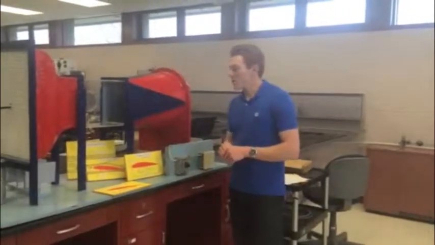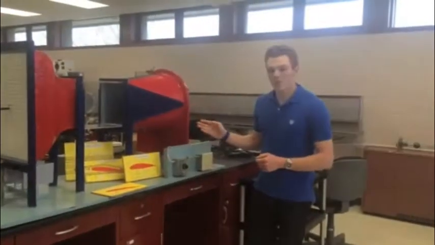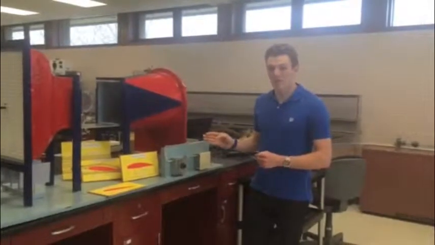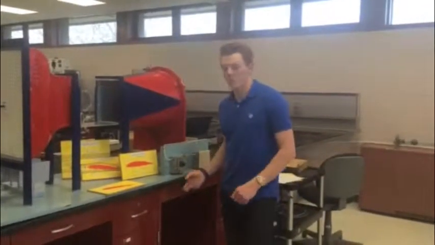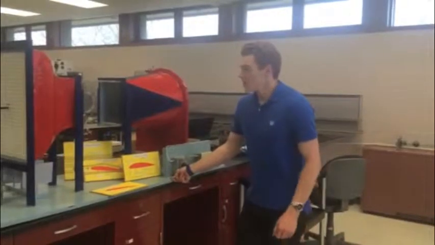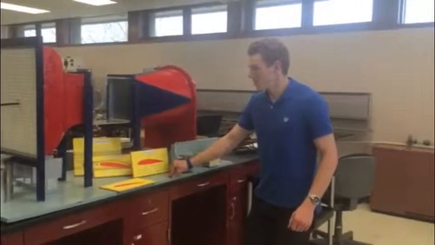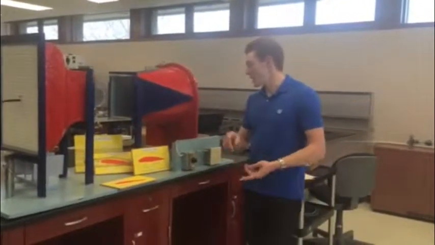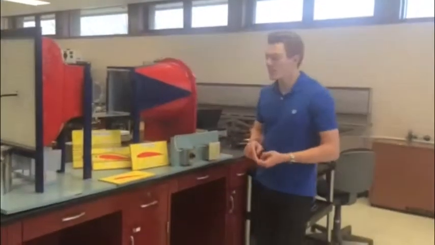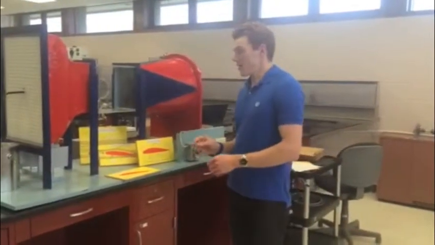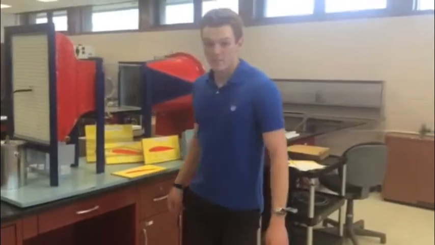Today I'm going to show you how to use the Baal's wind tunnel, which is a wind tunnel that was designed by Donald B. Baal, who's a former NASA engineer. So the wind tunnel is made out of plexiglass, fiberglass, and wood, and it's divided into three key sections.